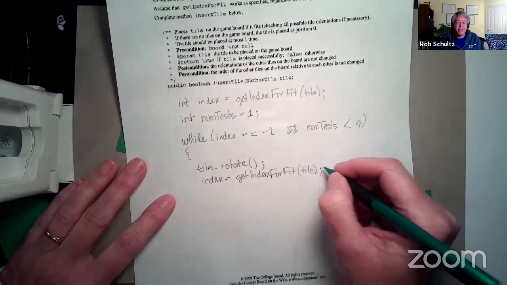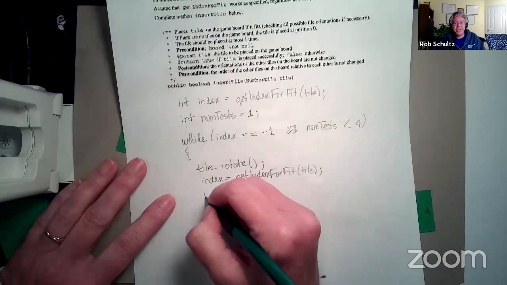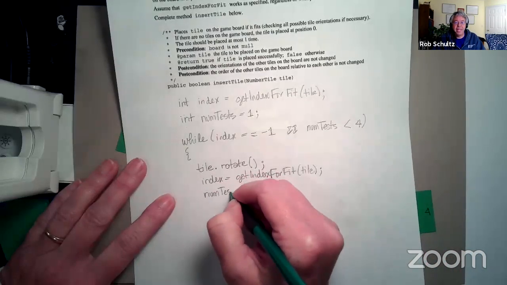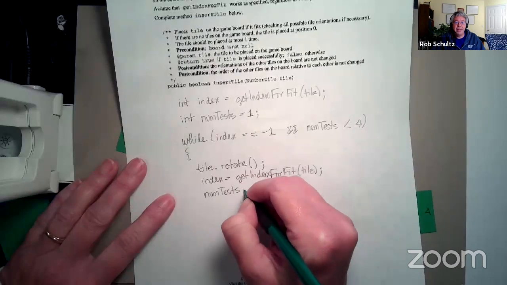Okay, and because this is our second test, we have to increment num tests. So this will be considered test 2. And that's the end of our while loop.